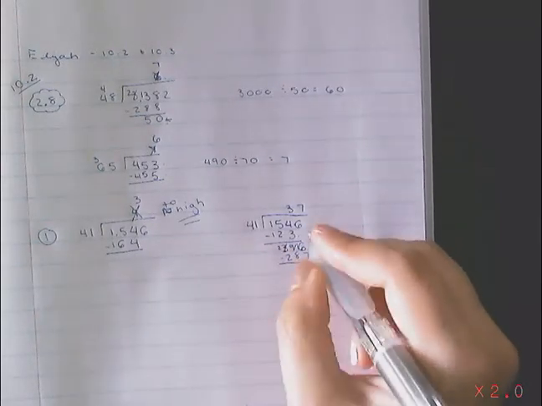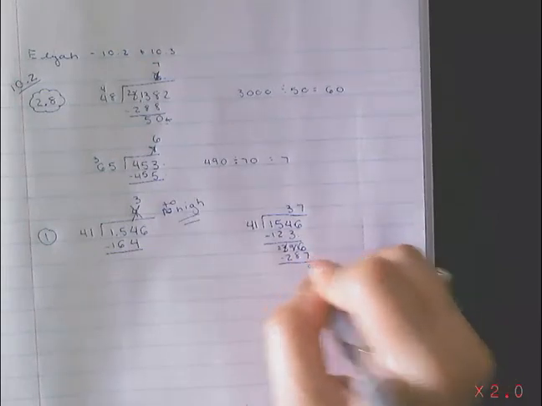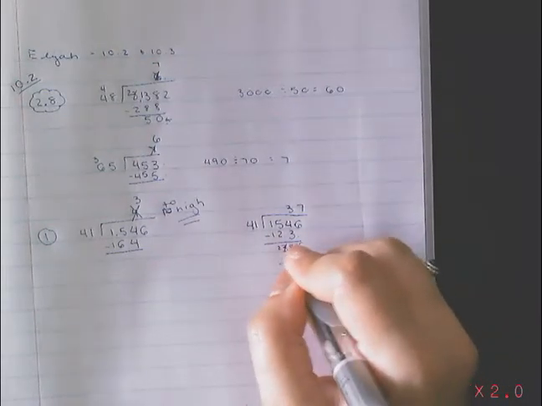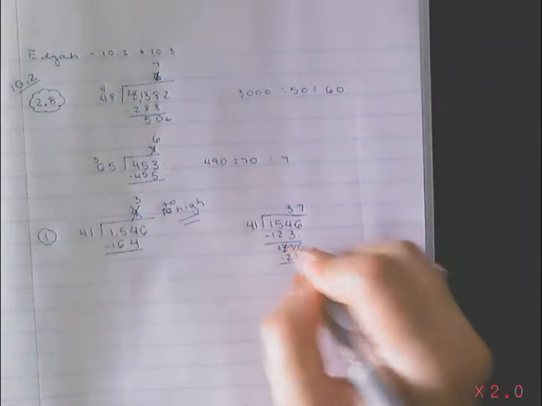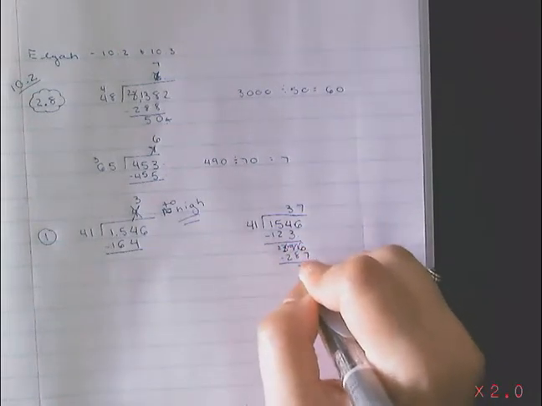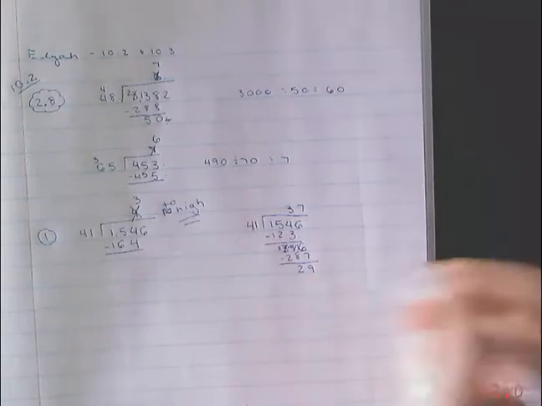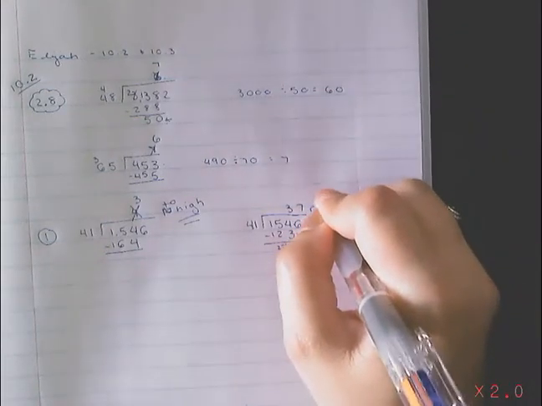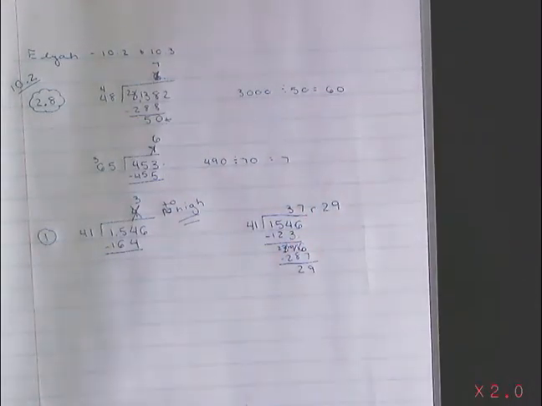So 16 minus 7 is 9. My 0, so I knew I had to regroup that. My 0 becomes a 10. 10 minus 8 is 2. And 2 minus 2 is 0. So I have 37 with a remainder of 29.